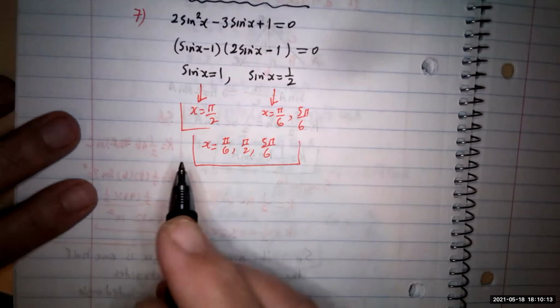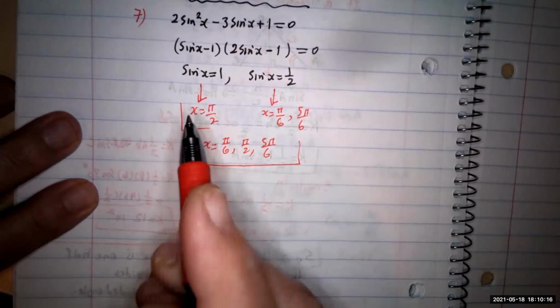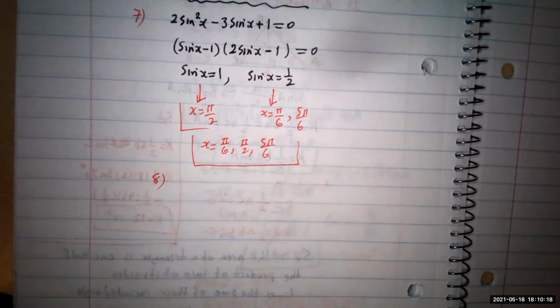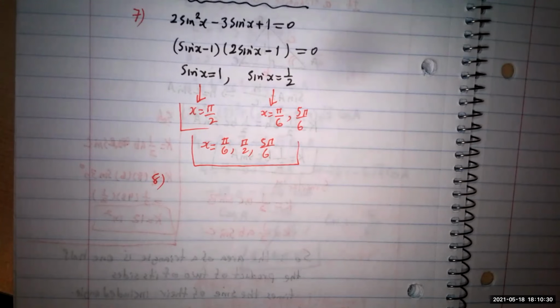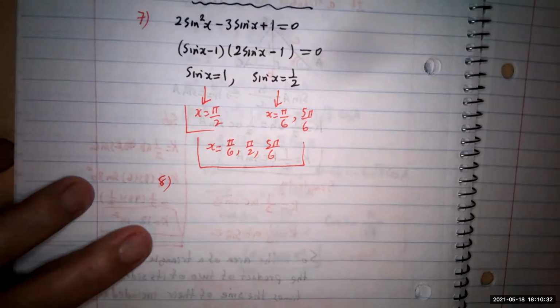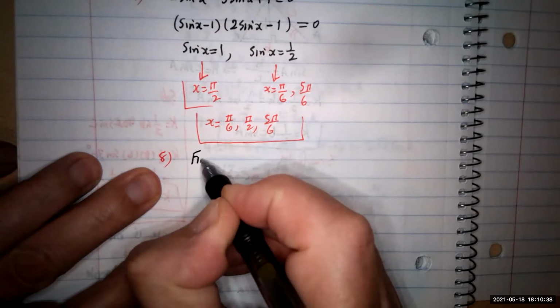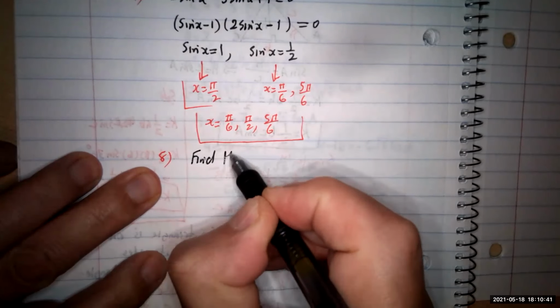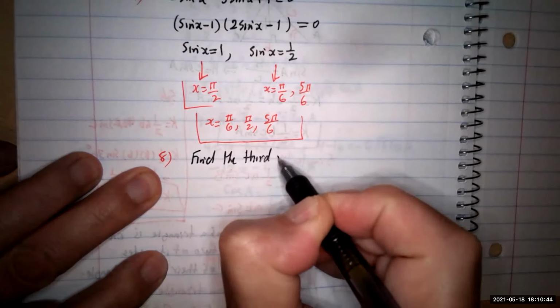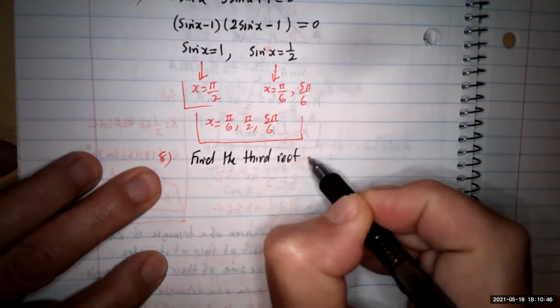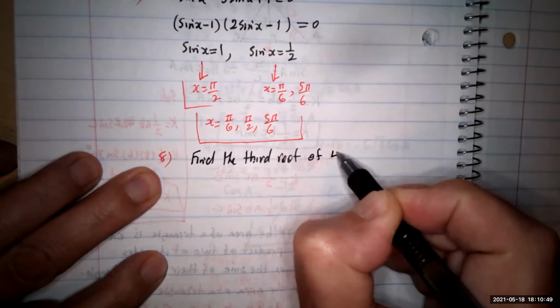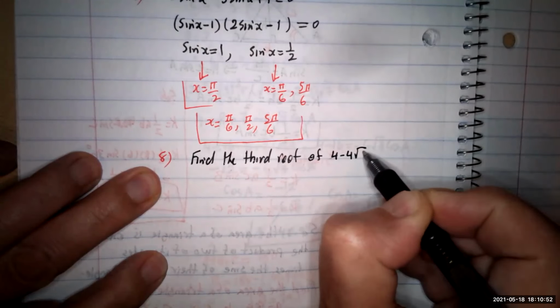Number 8. There's something special about this number. We are going to give you one to find complex roots of complex numbers, and one to solve the equation. The complex root would be a root of a complex number, not just a real number. In this case, you want to find all the complex roots. The third root of a number is 4 minus 4 radical 3i.